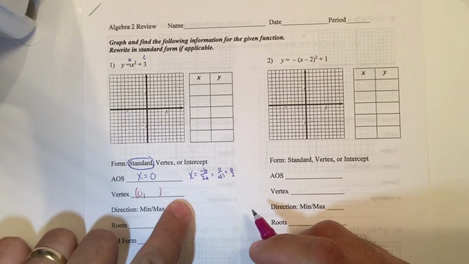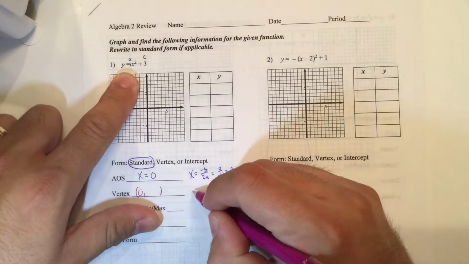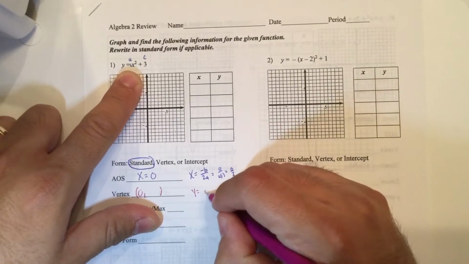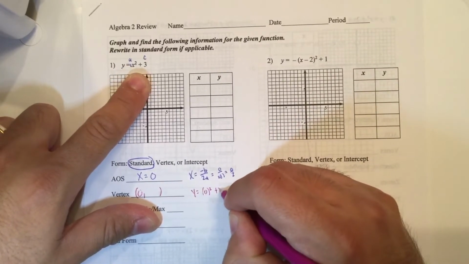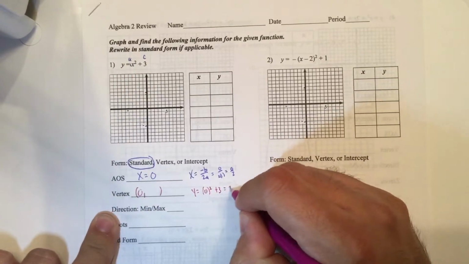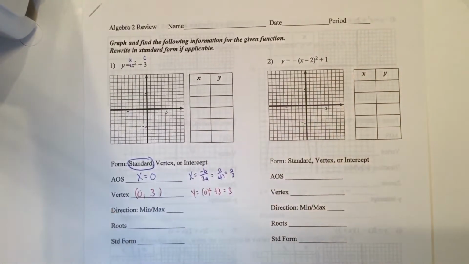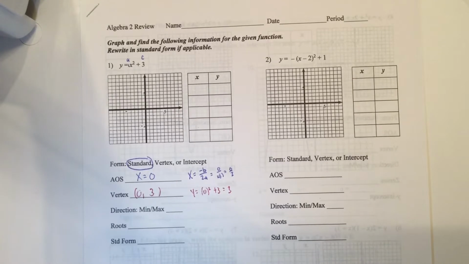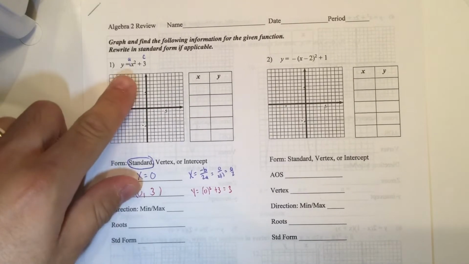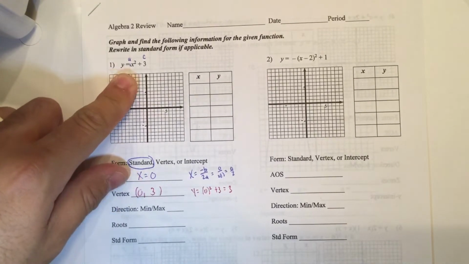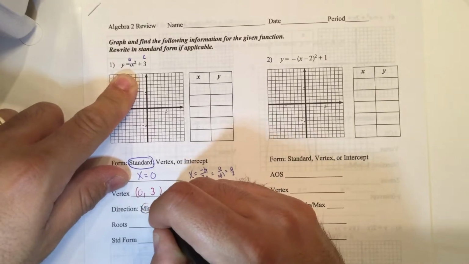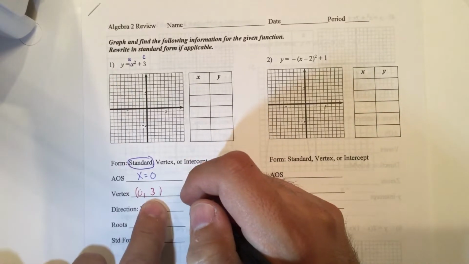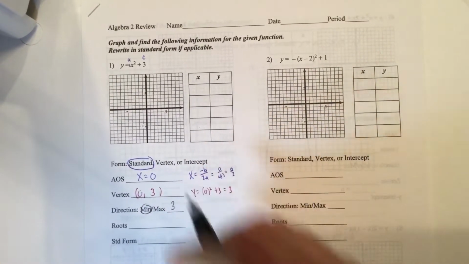And from here, to get our y value, we plug it into the function. 0 squared plus 3, which is just 3. So our vertex is (0, 3). Direction: since a is positive 1, it's opening up, so that's going to give us a minimum. And our min value is the y value of the vertex, so 3.